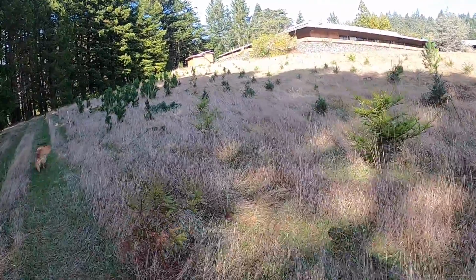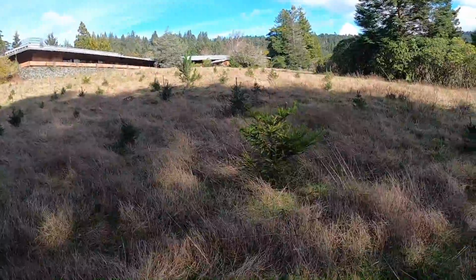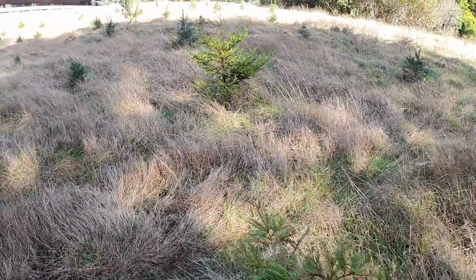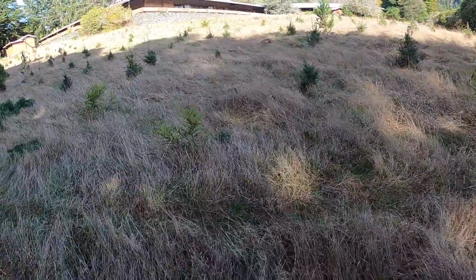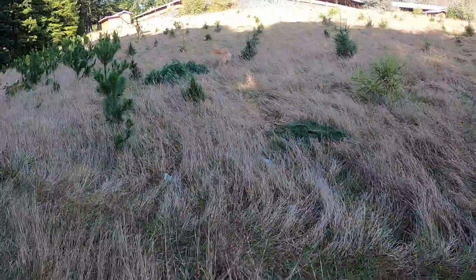So this area was planted first in 2014 with redwood, and there's a few of these redwoods still here, but most of the redwoods originally died out. We actually replanted this twice.